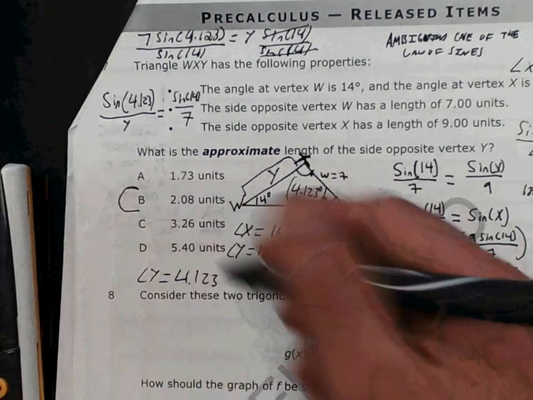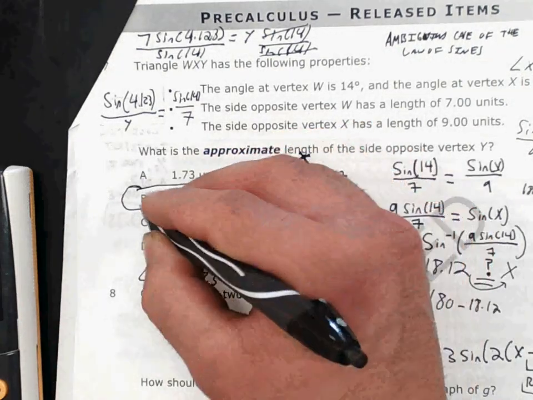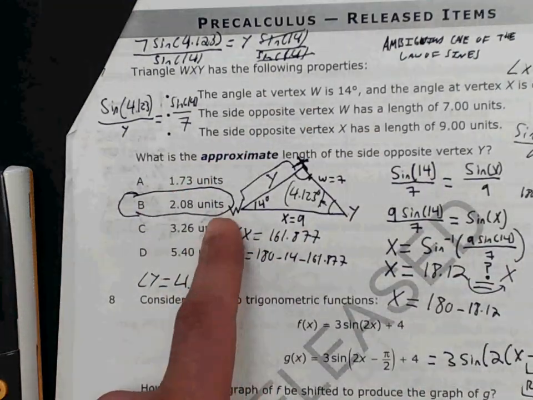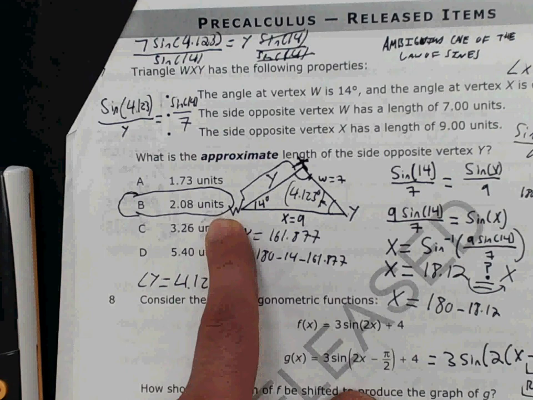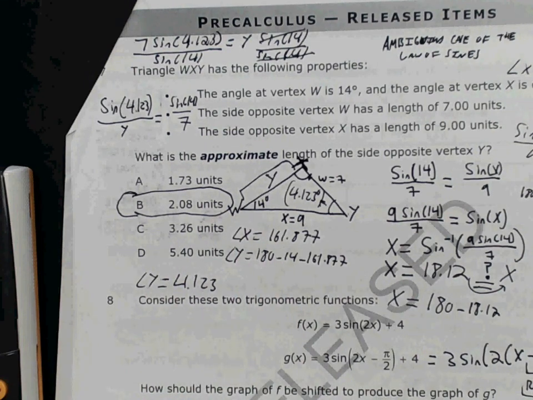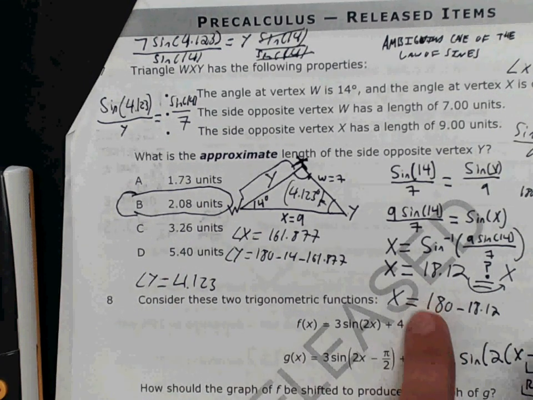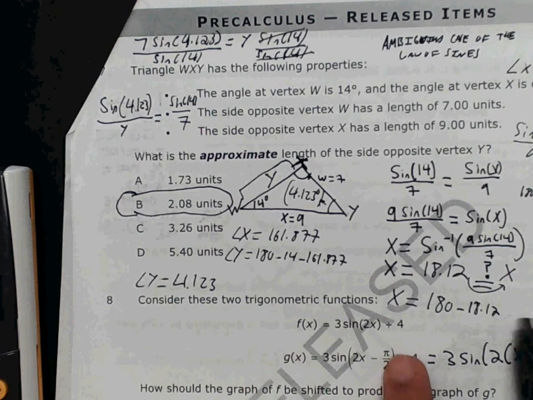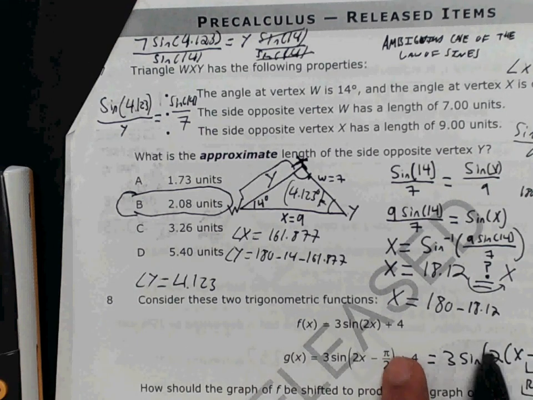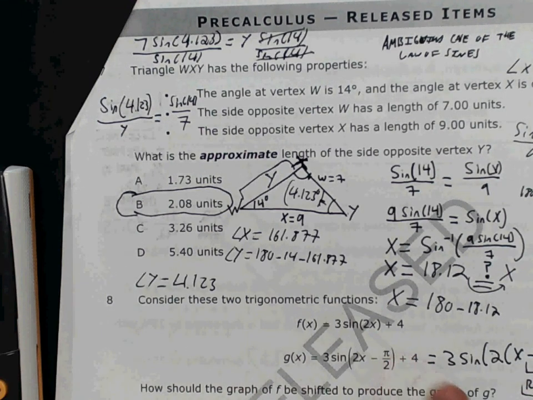That is our answer, B, 2.08, verified by the answer key at the back of this test packet. So very good. This is the example of the ambiguous case of the law of sines. If you can understand this problem, you intuitively know the sine value on the unit circle.